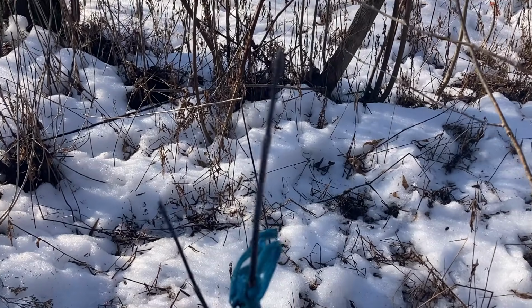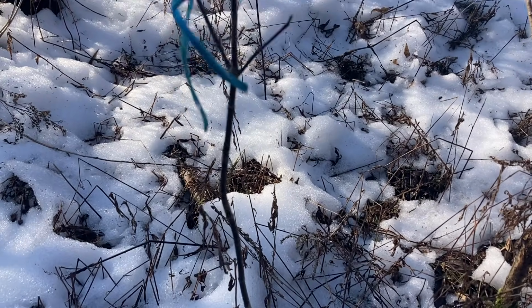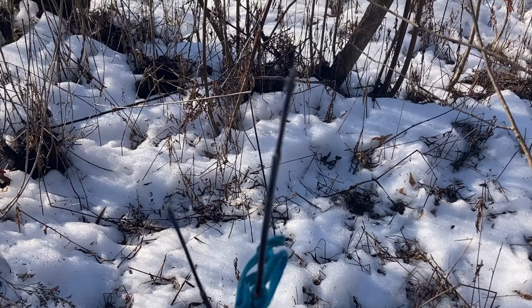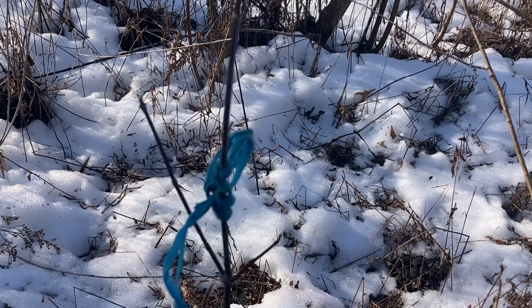Here's a maple that I transplanted into here 2 years ago. It was only about the height of my hand, let's say. It was tiny.